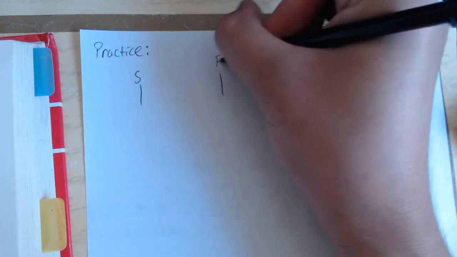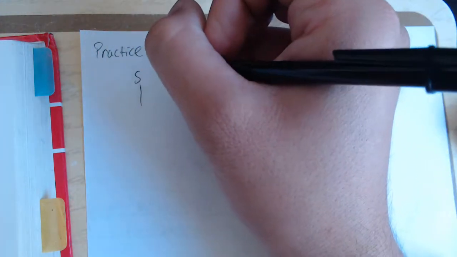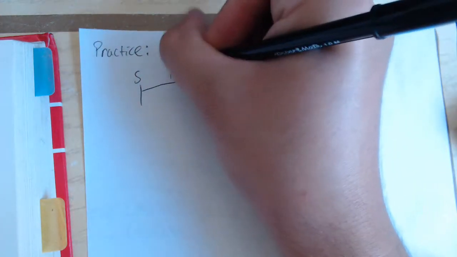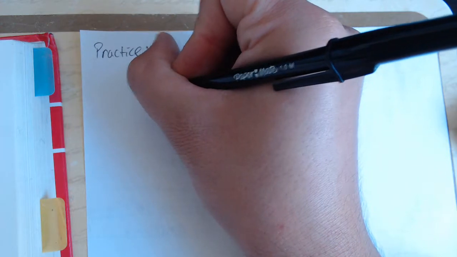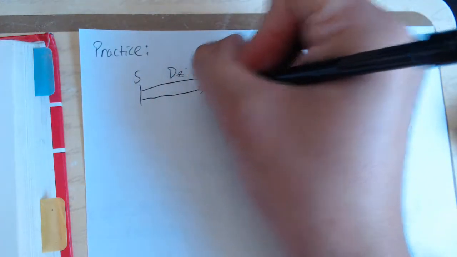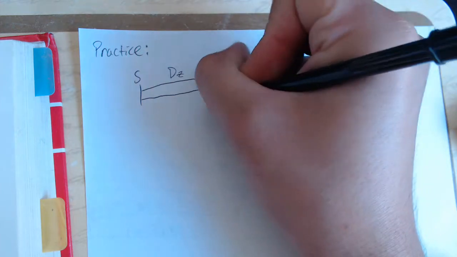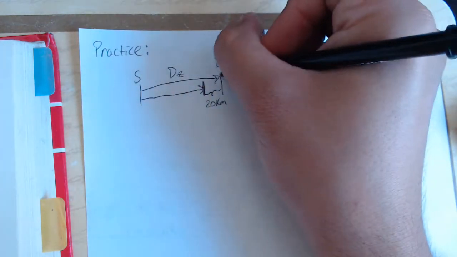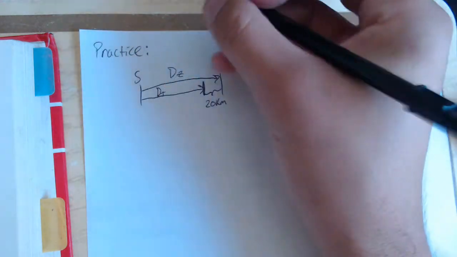So to draw our diagram, we've got our start point. And then we've got our endpoint, and we'll go ahead and go with distance of Zane. Alright, so who is it? Trisha, or T, is chasing Zane. Zane travels this distance, and Trisha begins chasing him, but she doesn't catch him. She gets within 20 kilometers of him. So that's where Trisha stops, that's where Zane stops. Distance sub t, distance sub z.